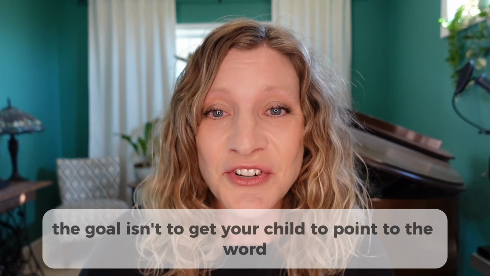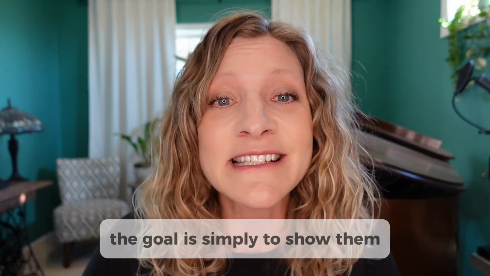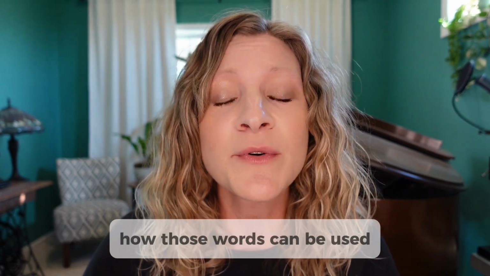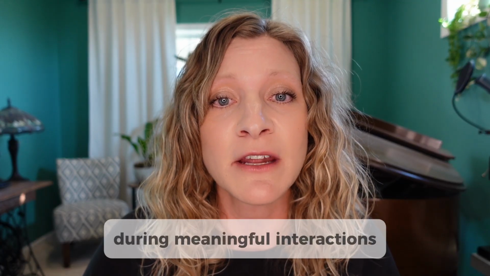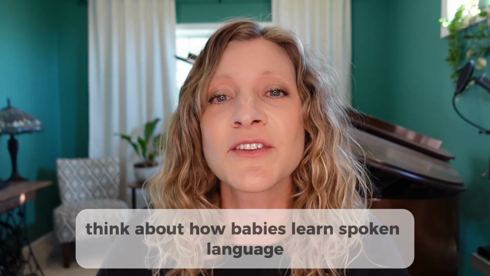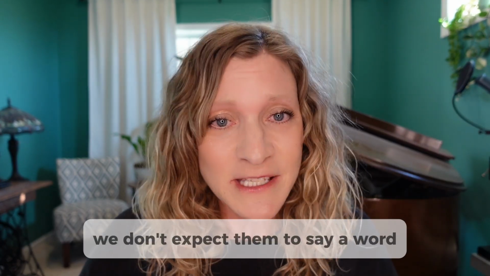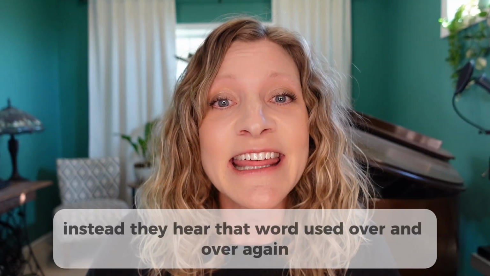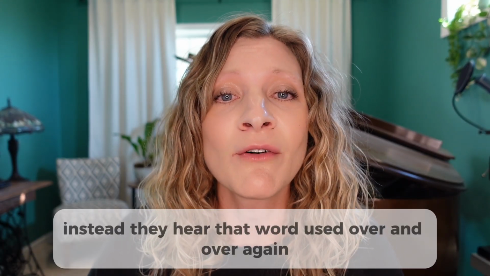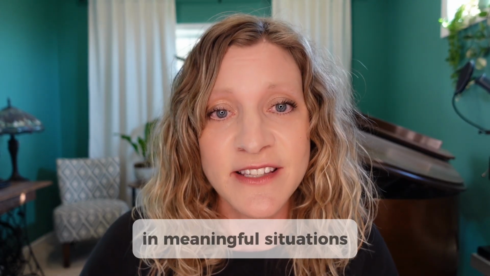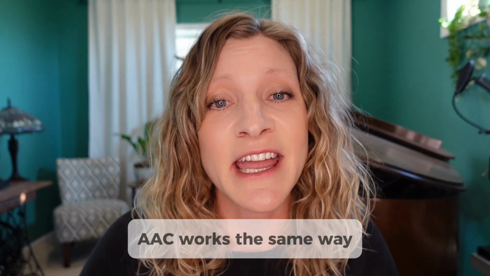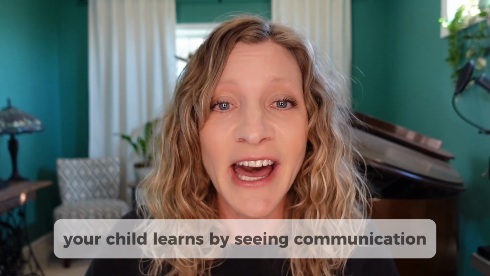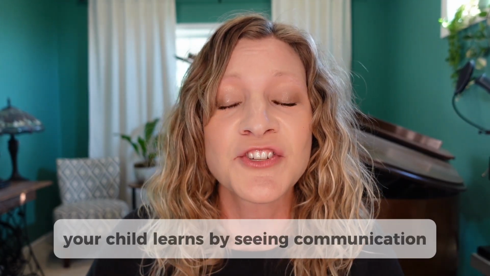The goal isn't to get your child to point to the word. The goal is simply to show them how those words can be used during meaningful interactions. Think about how babies learn spoken language. We don't expect them to say a word the first time they hear it. Instead, they hear that word used over and over again in meaningful situations. AAC works the same way. Your child learns by seeing communication modeled consistently throughout the day.